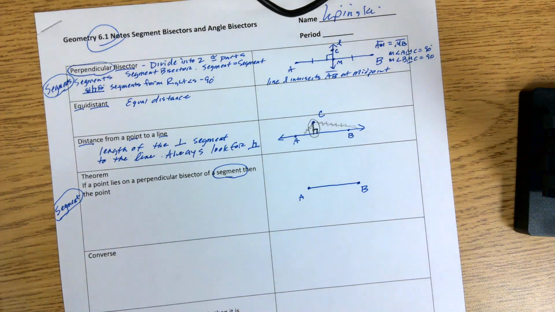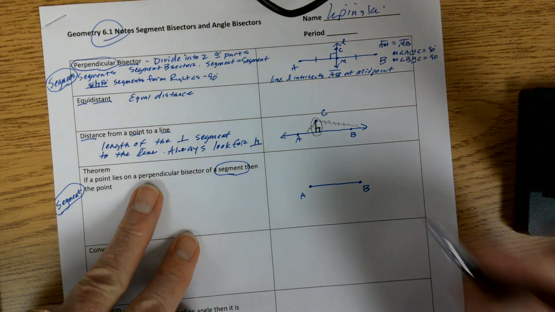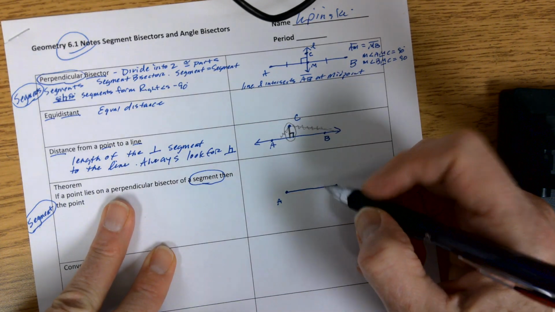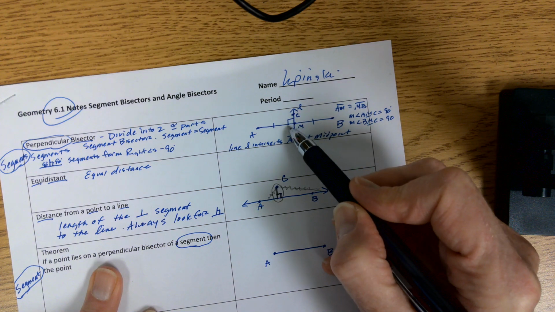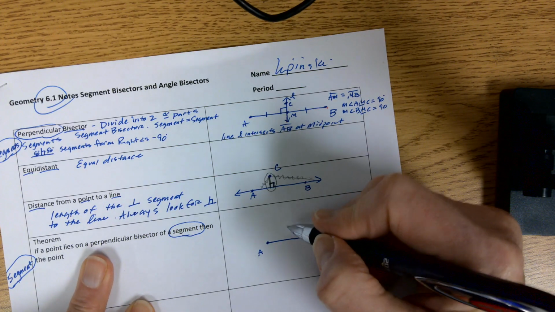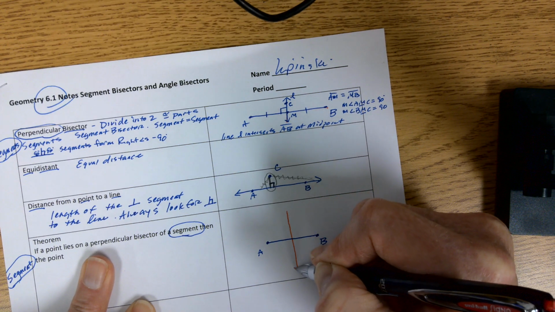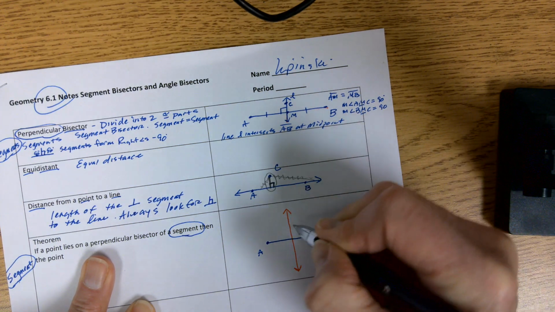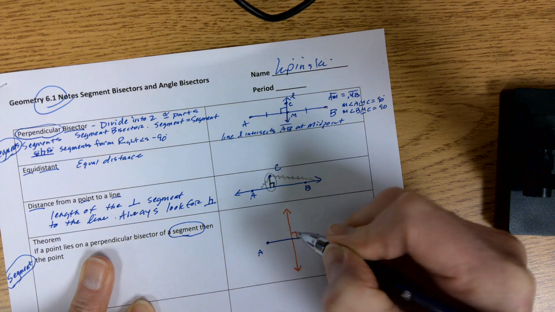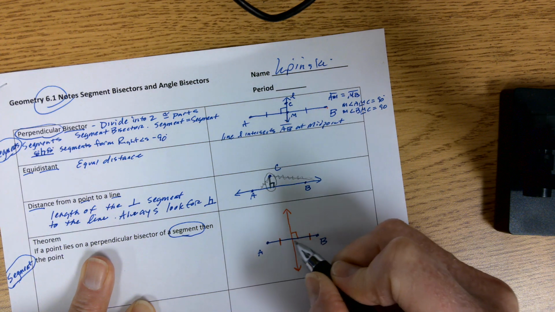I'm going to draw, let me get another color to help me, just so I could see. I've got the perpendicular bisector, just like we did up here. It's perpendicular and it bisects the segment. So I'm going to do the perpendicular bisector, okay. So it's perpendicular and it bisects. So the length from, we'll call this M.